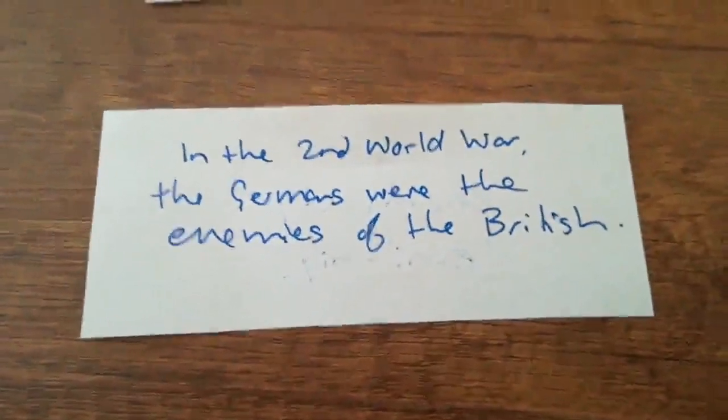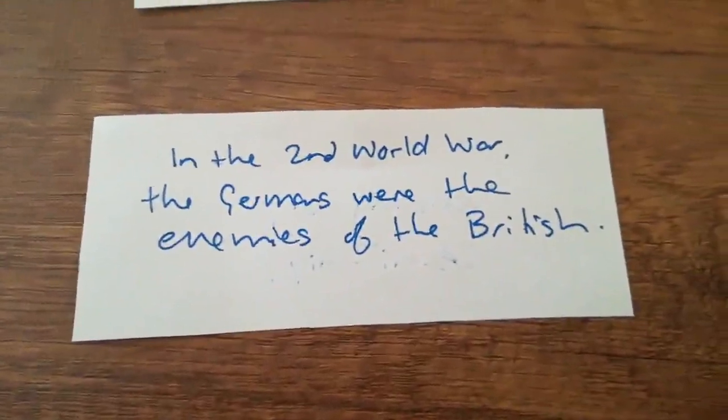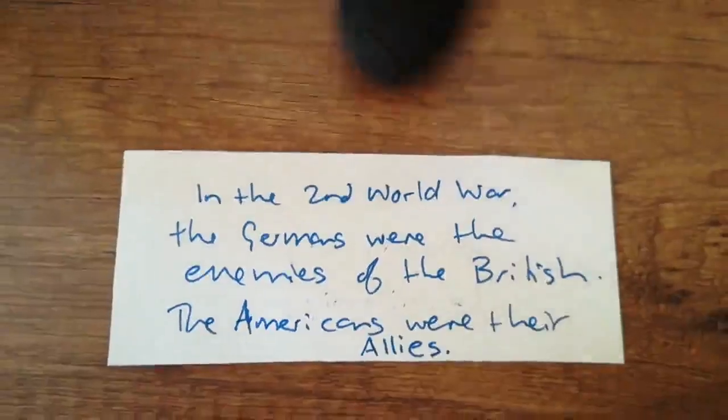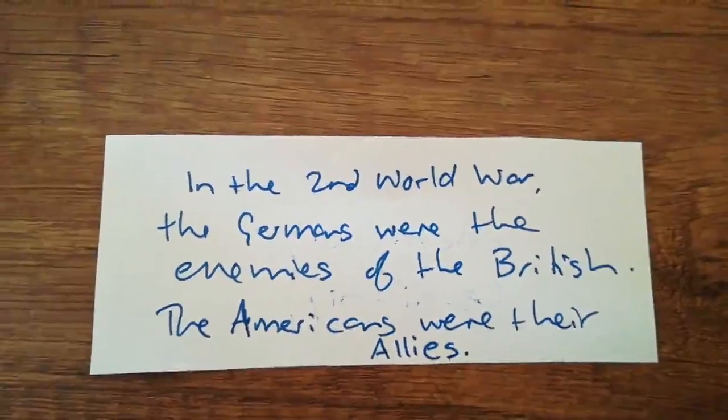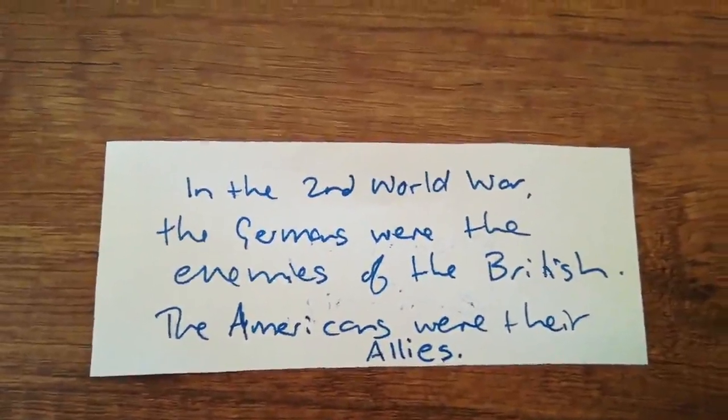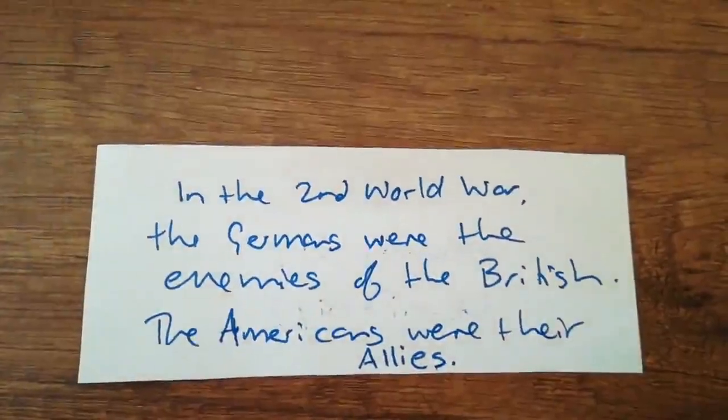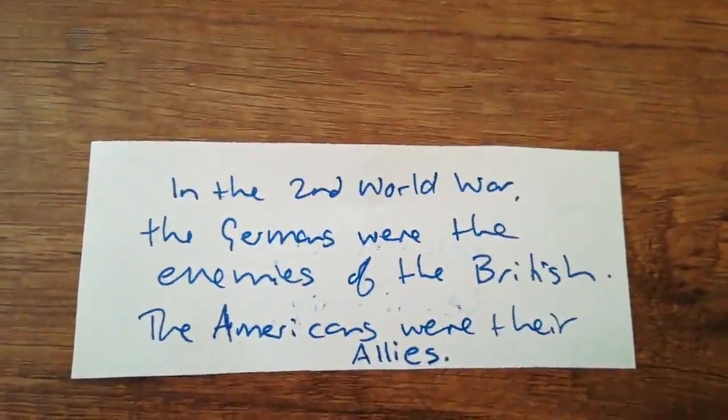So, how can I make this a bit stronger? Here's an idea. Here is my more advanced sentence. The Americans were their allies. So ally is the opposite of enemies. So this is really more helpful.